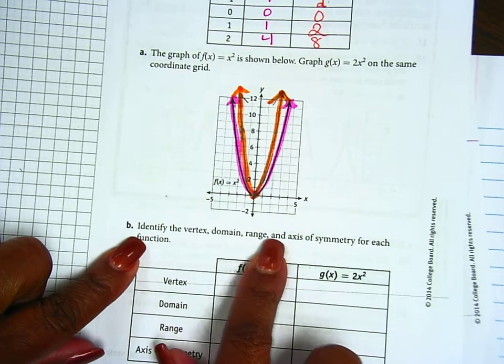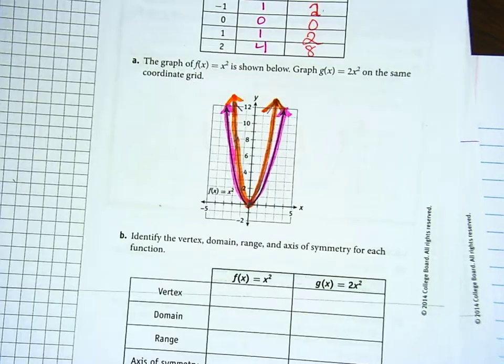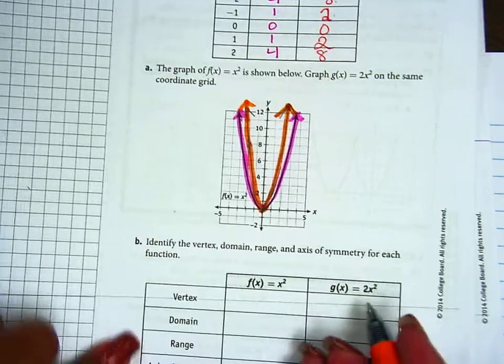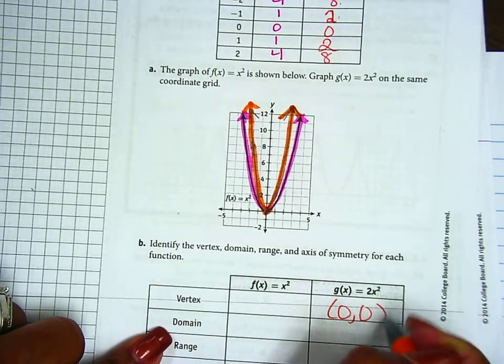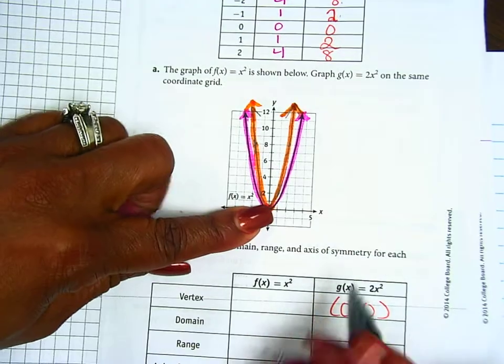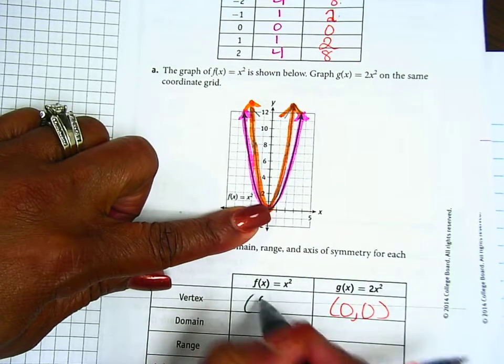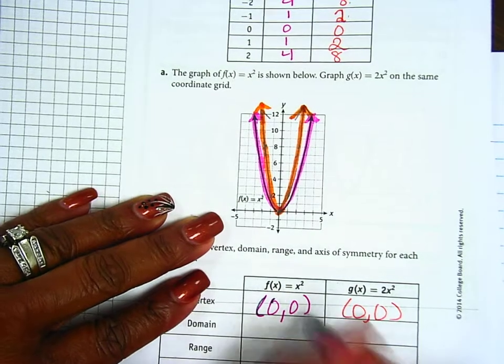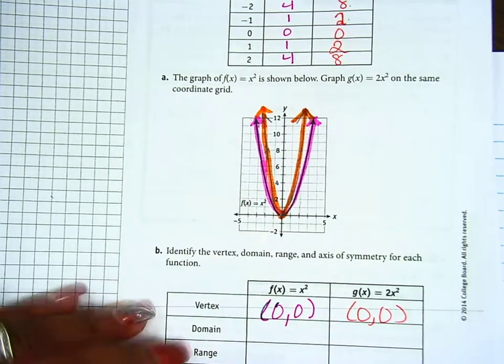Now part B is identify the vertex, domain, range, and axis of symmetry for each function. The vertex is a minimum, and here it is 0, 0. So now I know my axis of symmetry.